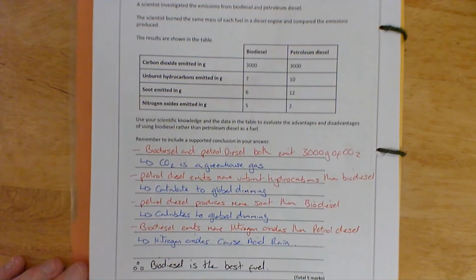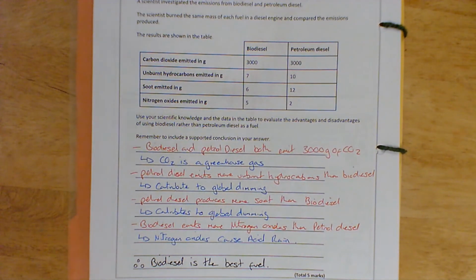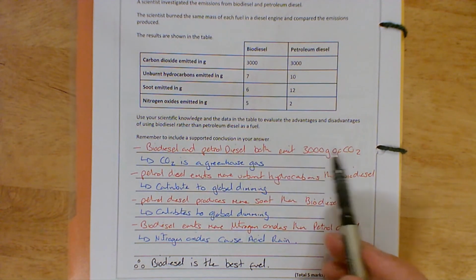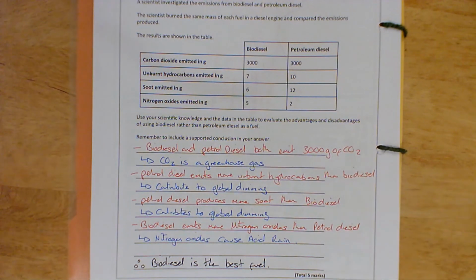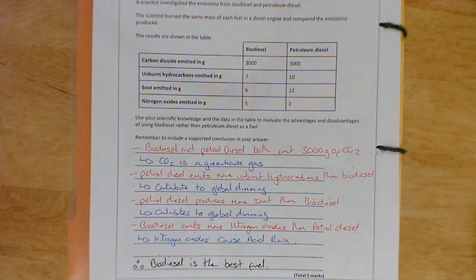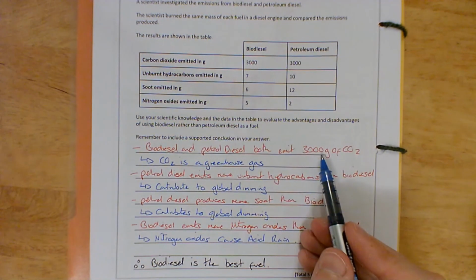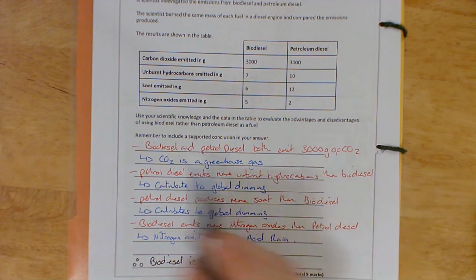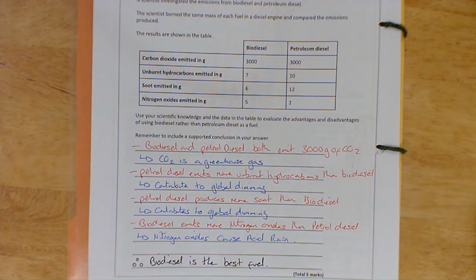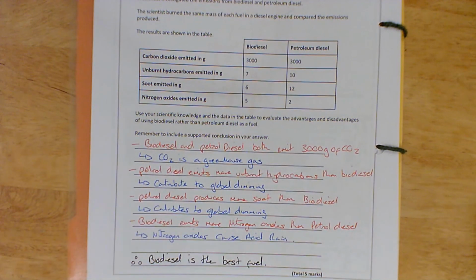Something else we could have said that we haven't is, even though they both emit 3,000 grams of carbon dioxide, what we could also add in is that the biodiesel is actually carbon neutral. So even though they're both giving off 3,000 grams of carbon dioxide, we could make the point that the biodiesel takes in carbon dioxide through photosynthesis as it is formed from plants.